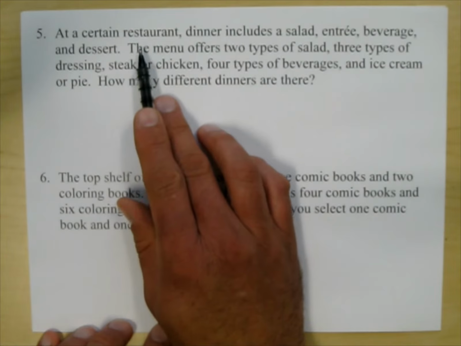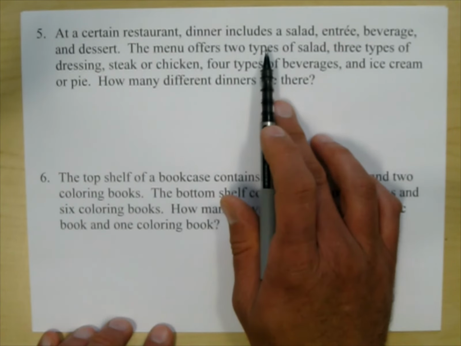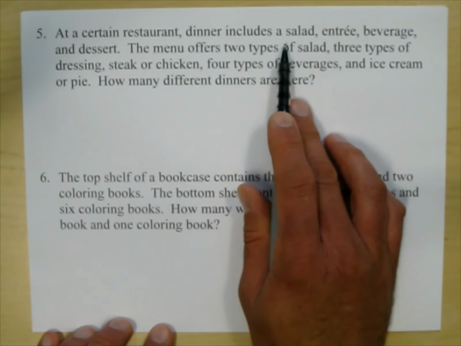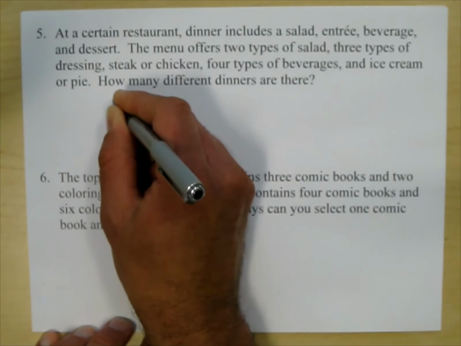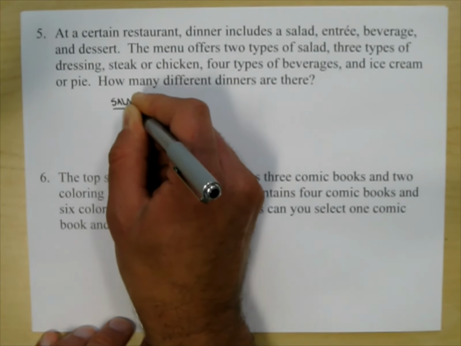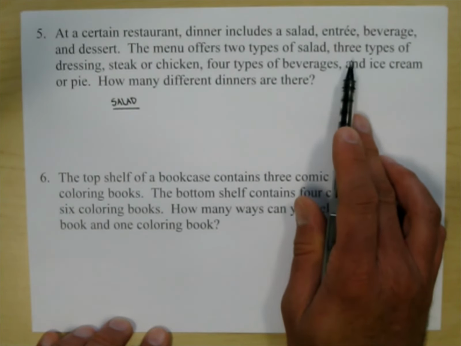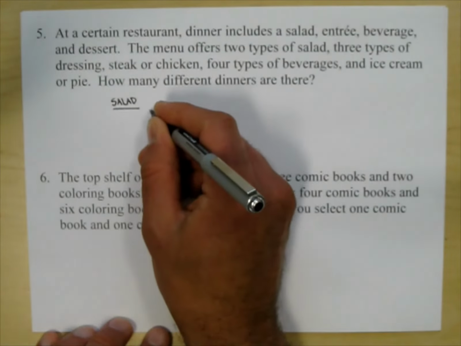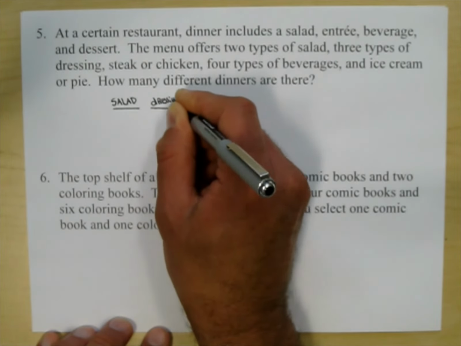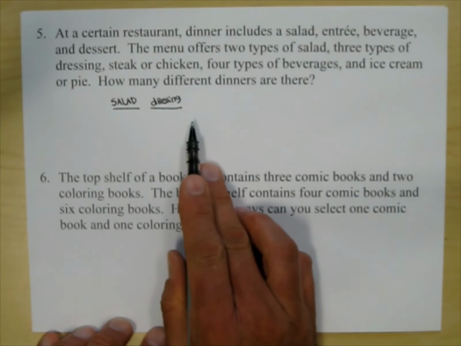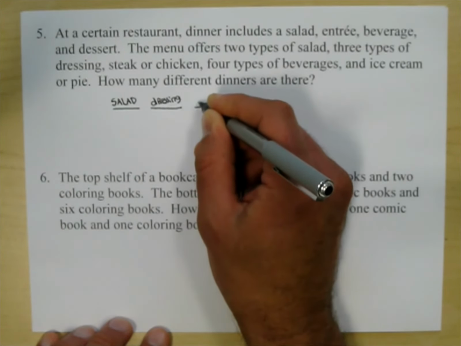Okay, so we have some events here. The first event, when you order, you are going to have to select a salad. And there are 2 types of salads. So let's go ahead and put some slots up here. So the first thing you want to do, select a salad. And then with that salad, you have to select a dressing. And then after that, you've got your entree, which is steak or chicken. So we can say entree. I'm going to say meat.